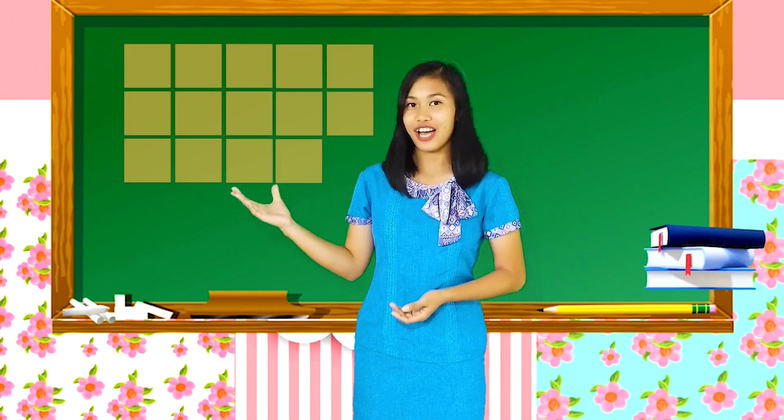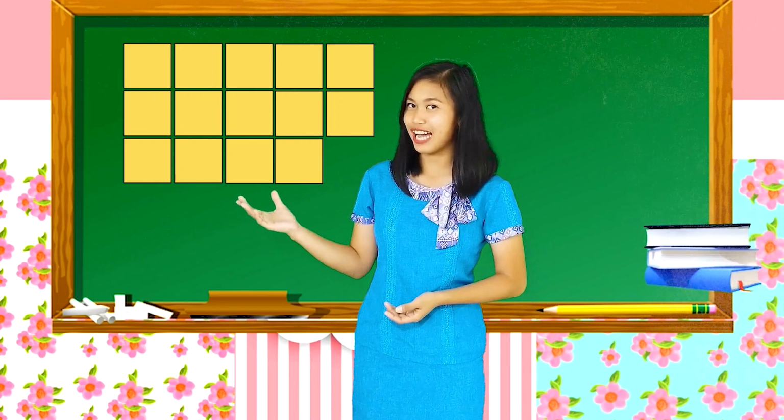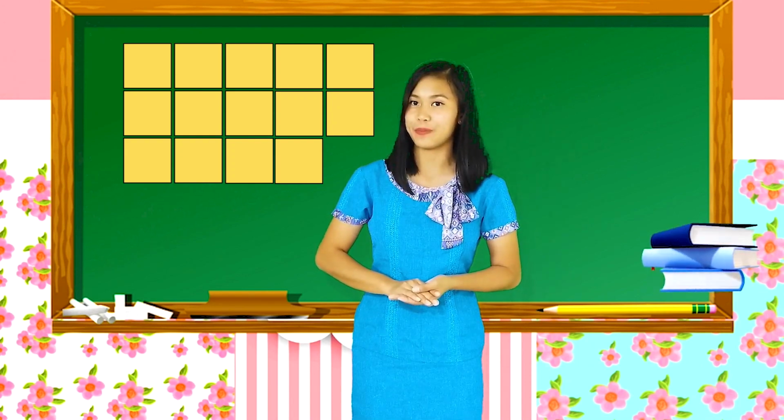What is the area of this shape? How do we do that? Same with what we did previously. We just have to count the square units in each shape.